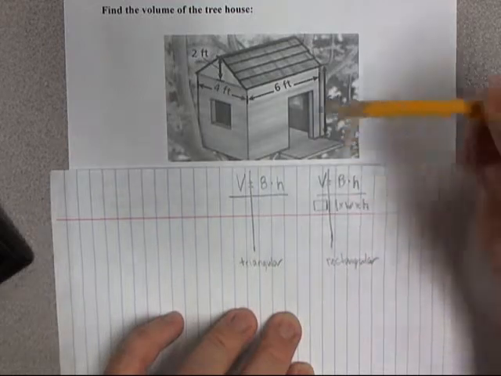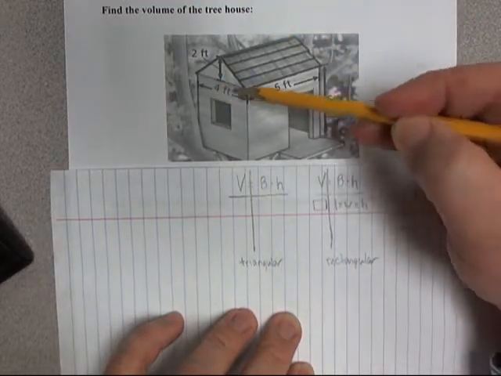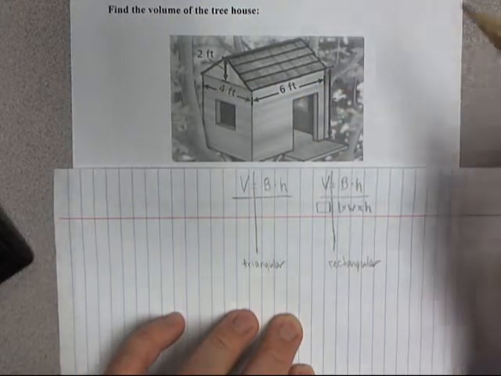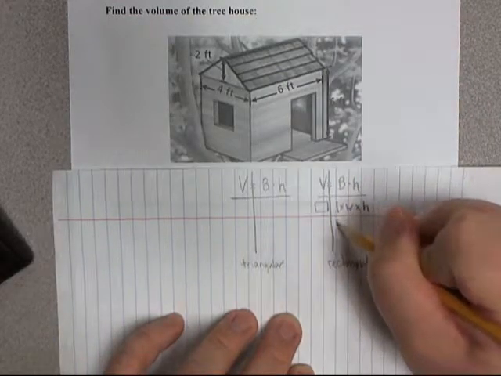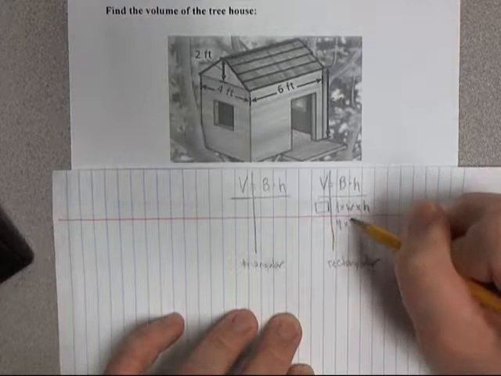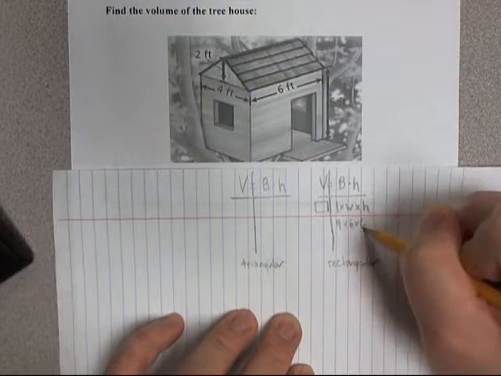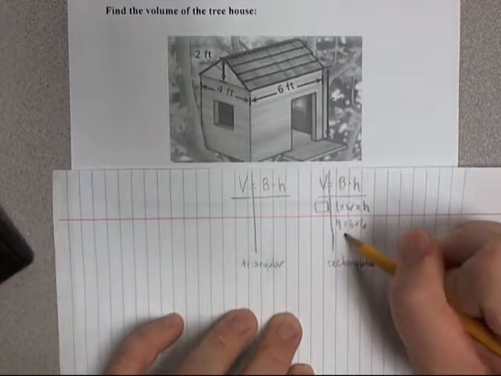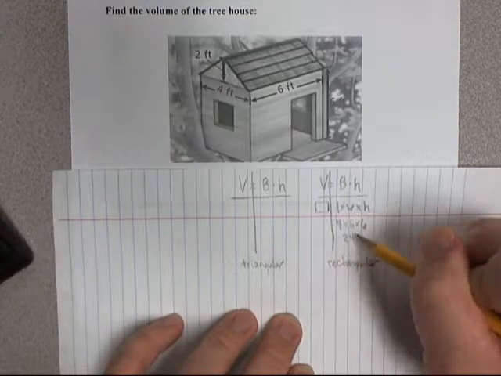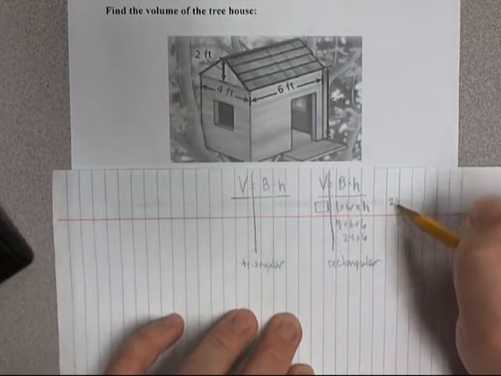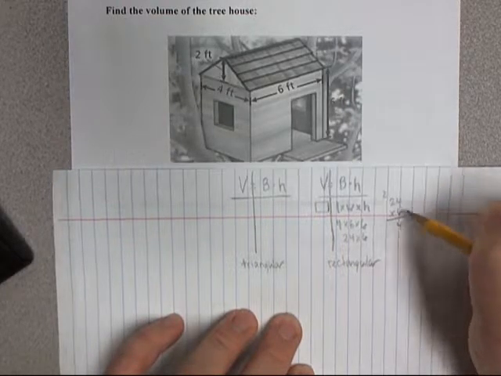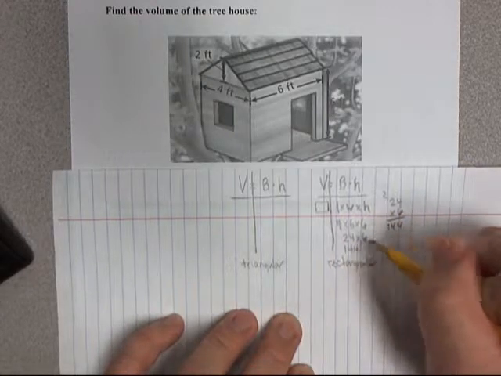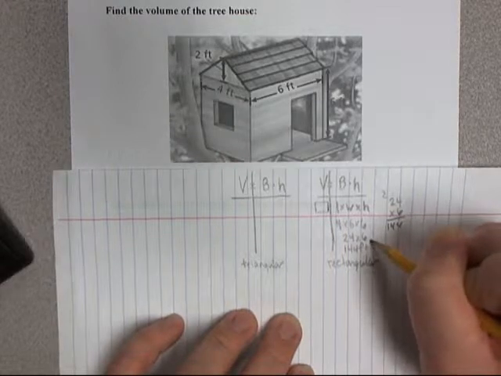So let's take a look at just the rectangular prism measurements. We have 4 feet, 6 feet, and 6 feet. So in any order, let's plug those measurements into the formula. Plug and chug. So 4 times 6 times 6. 4 times 6 is 24. 24 times 6, let's see what that equals. 24 times 6 equals 144. So don't forget to write your unit of measurement cubed.